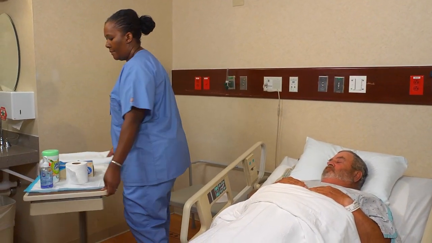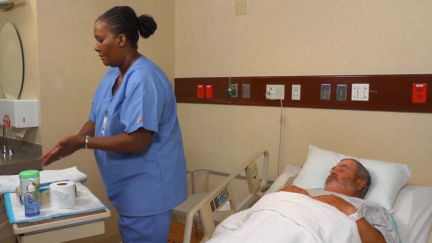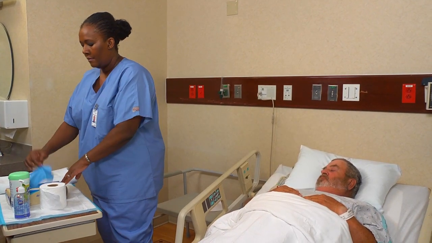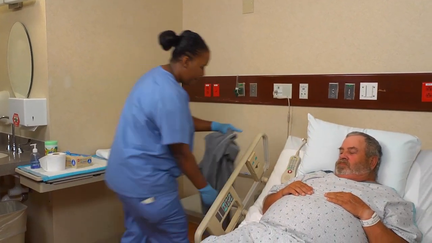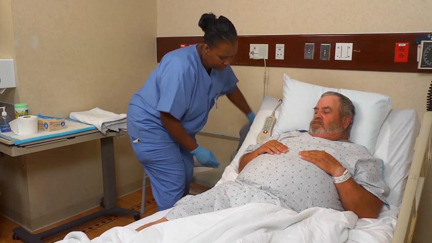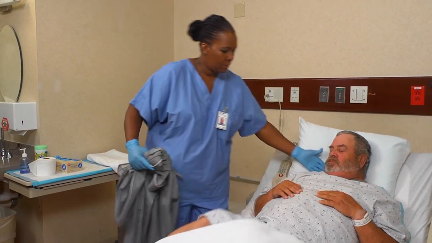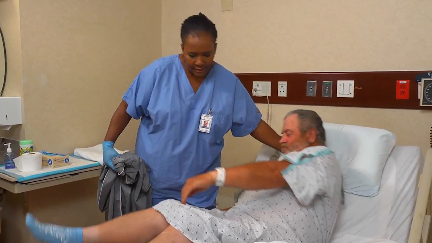Before helping the person to the commode, practice hand hygiene and put on gloves. Make sure the commode is next to the bed. If the bed rail near you is up, lower it. Help the person sit on the side of the bed. And you have on non-skid slippers. That's great.